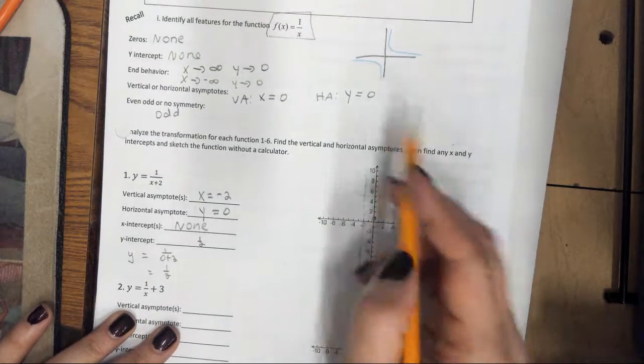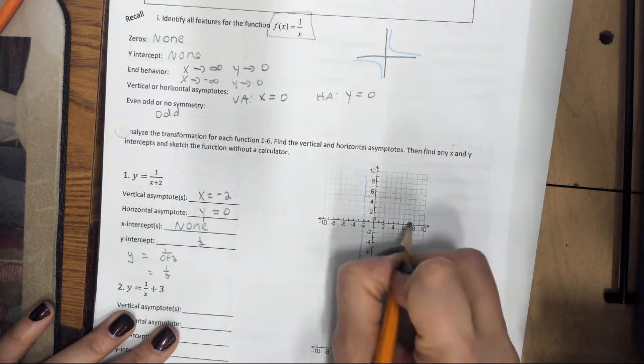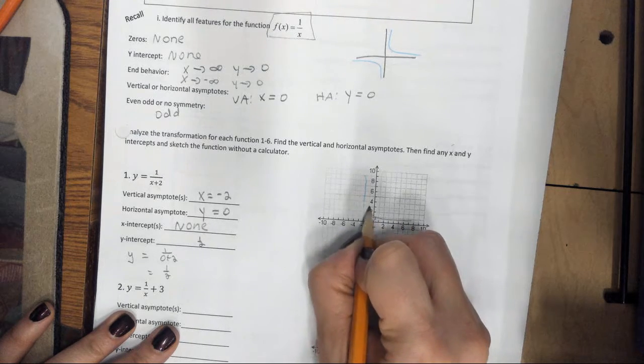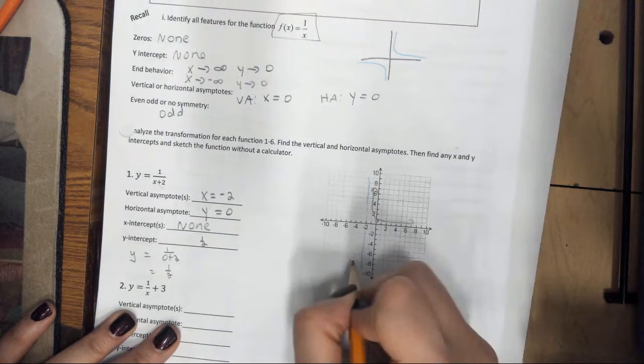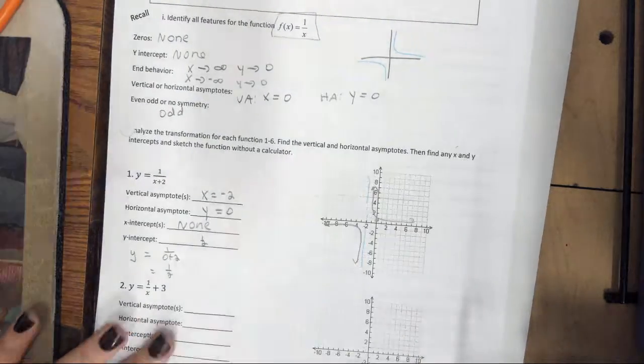Now to sketch it, it's the general shape. I just need to make sure I go through any intercepts and get close to my asymptotes. It's the same shape. Close to my asymptote, don't touch.